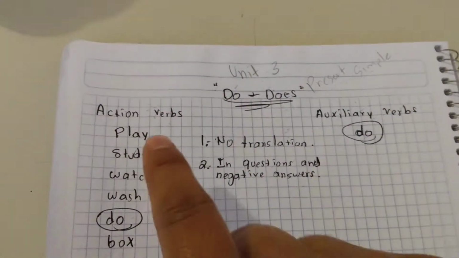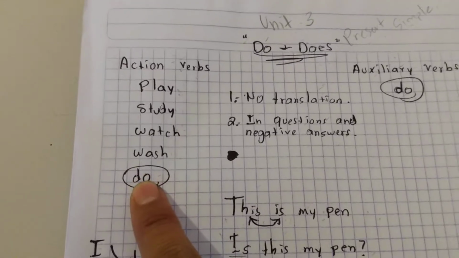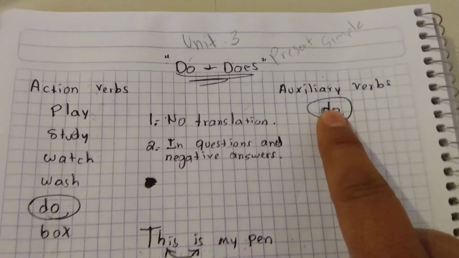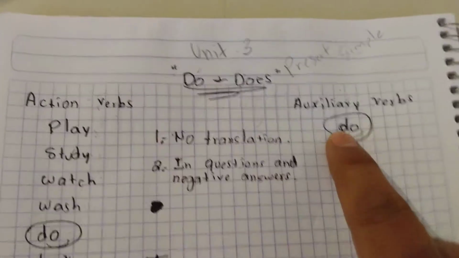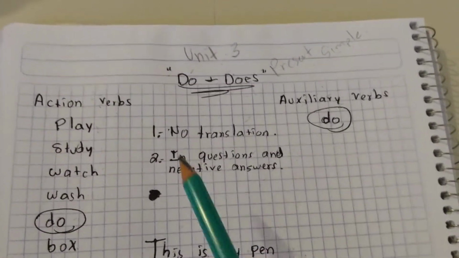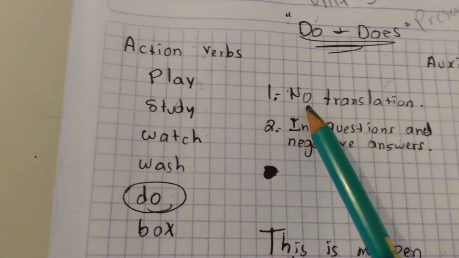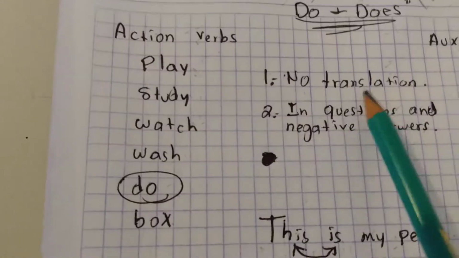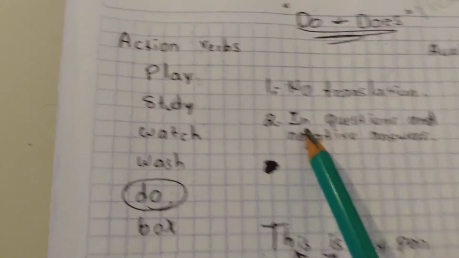For example, do here is an action verb, but we're going to use do as an auxiliary verb. Now, we're going to concentrate on do as an auxiliary verb. There are two rules. Do as an auxiliary verb has no translation. You have to use it in questions and in negative answers.